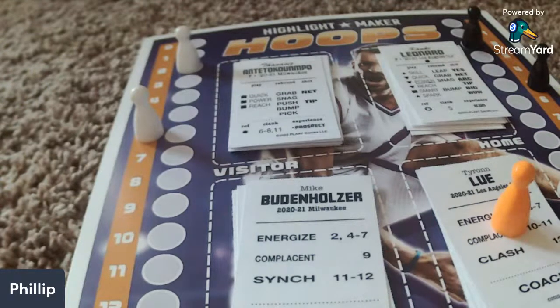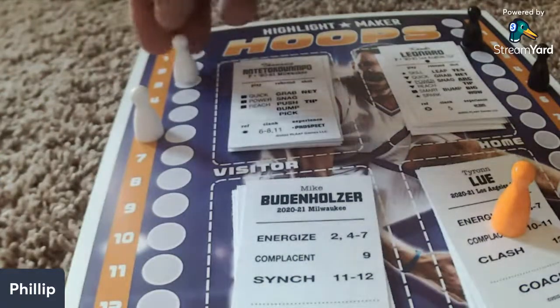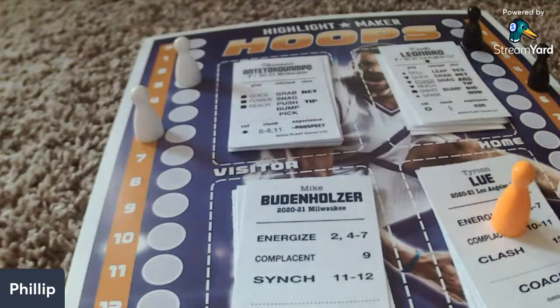It says and 1, where a player is fouled while shooting and makes a basket. In an and-1 situation, move the pawn 1 space down the scoring track, and the fouled player shoots 1 free throw. So the visitors move to 3, make it 3-2, and we will roll for free throw.